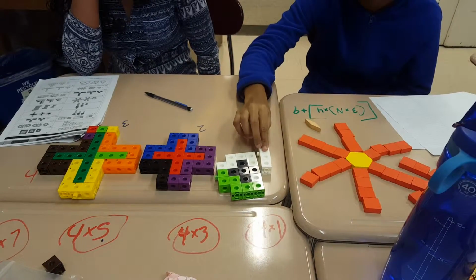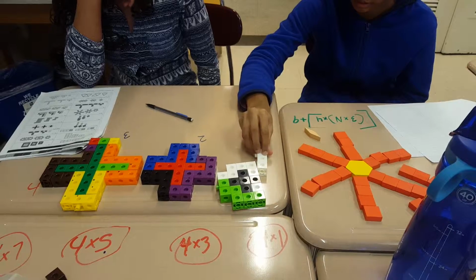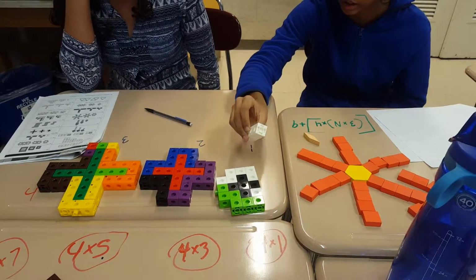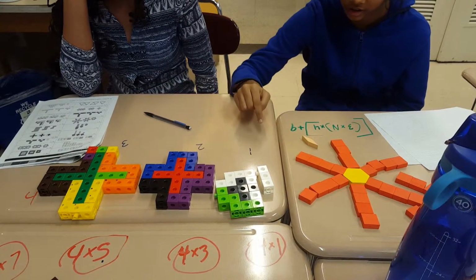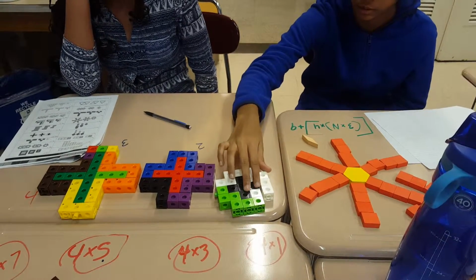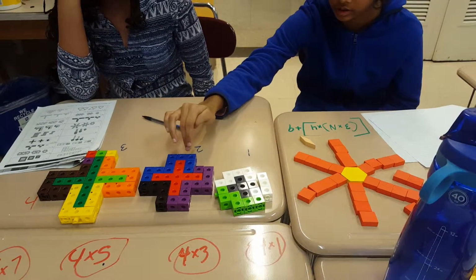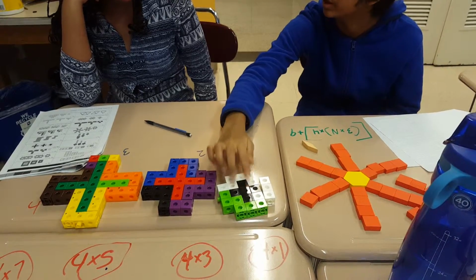Because in each set of 3, you multiply 3 by the stage number, like how this is stage 1 and it's only one set of 3, etc. And then you multiply that by 4 because there's 4 sets of 3 on each side. And then you add 9 because that's the amount in the middle.